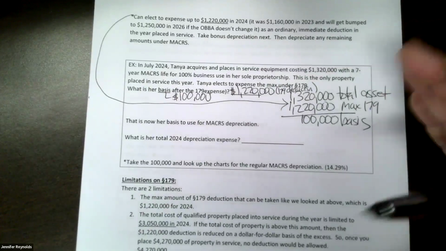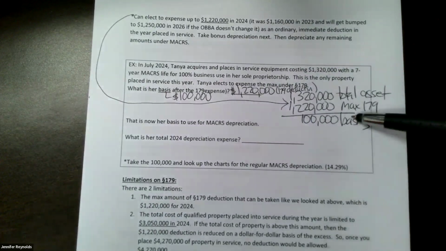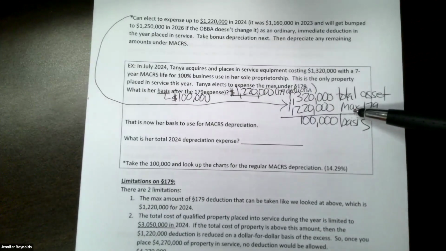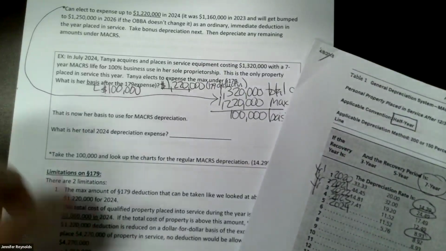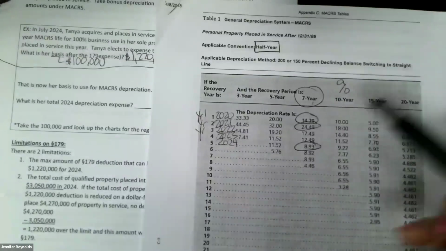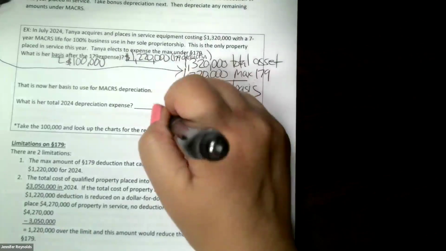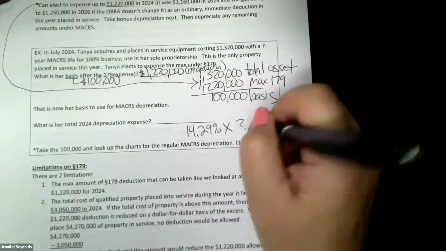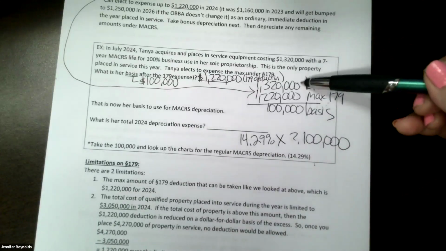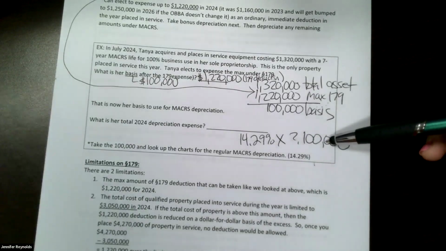Now she moves on to MACRS depreciation. This was just some faster depreciation she can take this year. So now we look at this MACRS chart, and what do we do with it? We go, what year? 7-year property. We're in the first year. So we've got that 14.29%. What am I going to multiply by 14.29%, y'all? $100,000, not the whole 1.32 million. Whatever's left is what we use for MACRS.